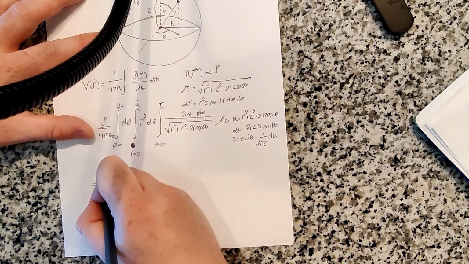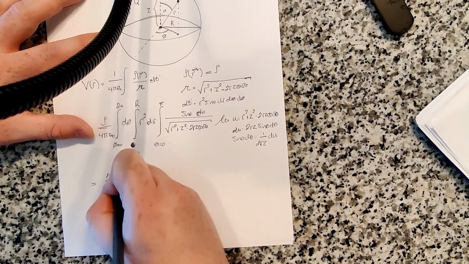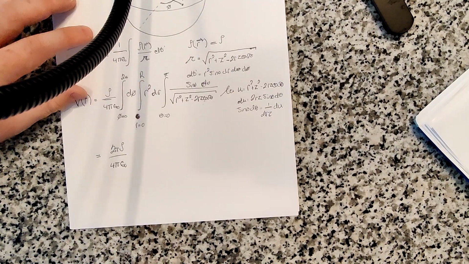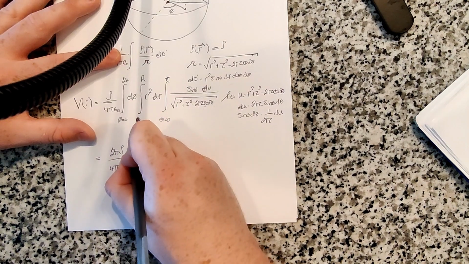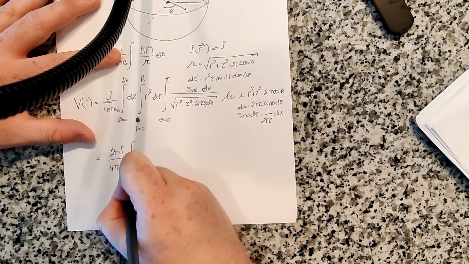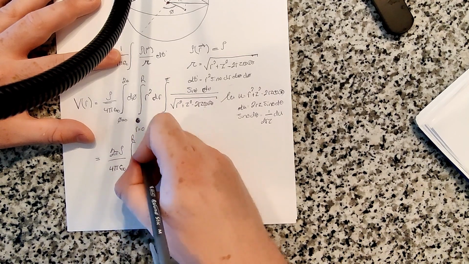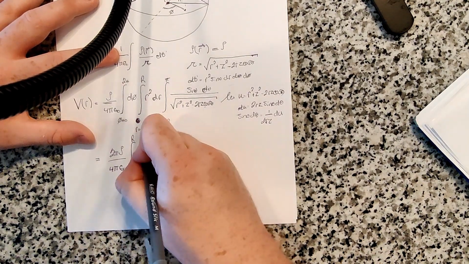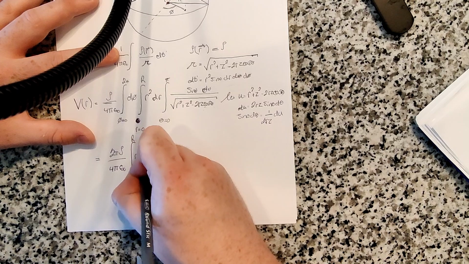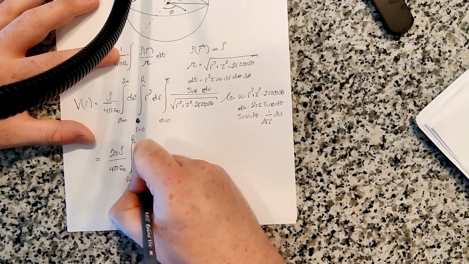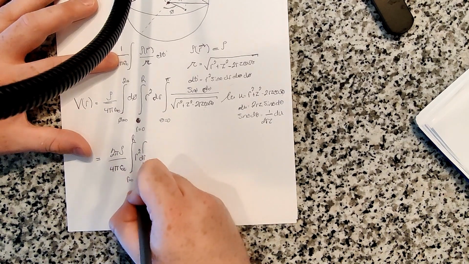And so we're going to have this 2 pi, we'll have 2 pi rho over 4 pi epsilon naught from the phi integral. And then we're going to have the r integral 0 to r, we have the r squared, oops, dr, oh man, I messed this up. Just pretend we'll just do that.